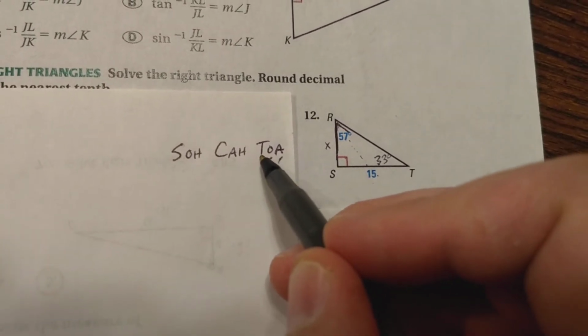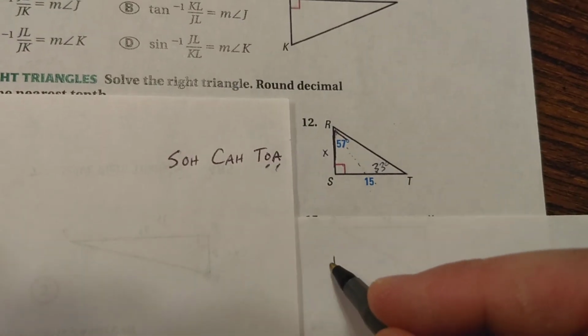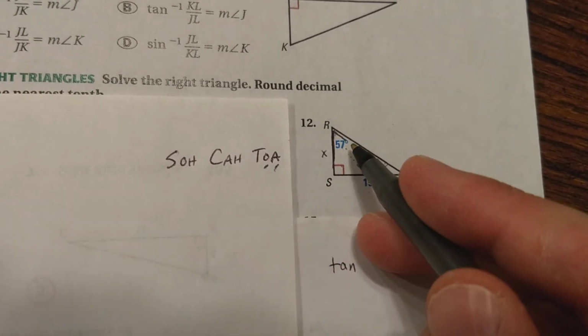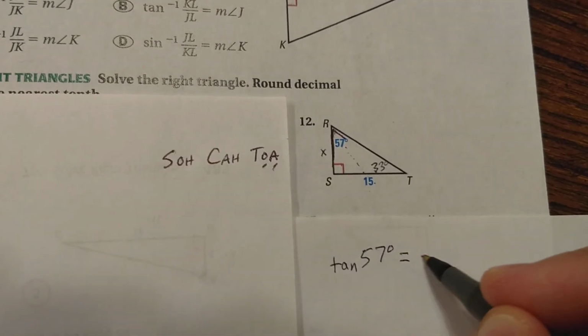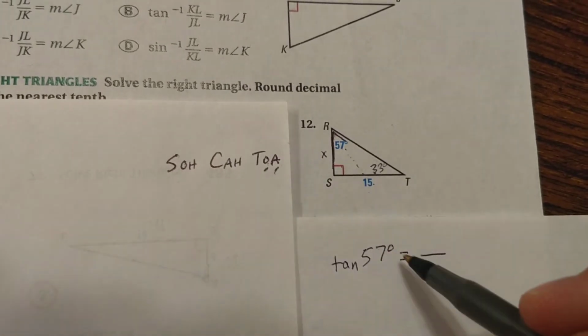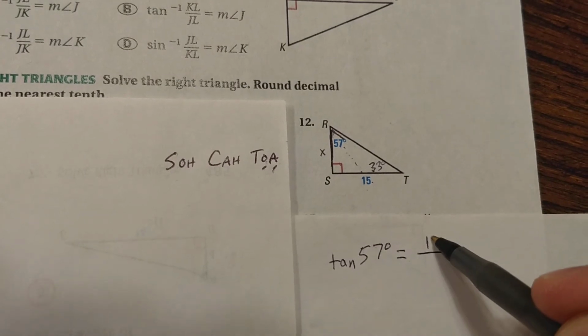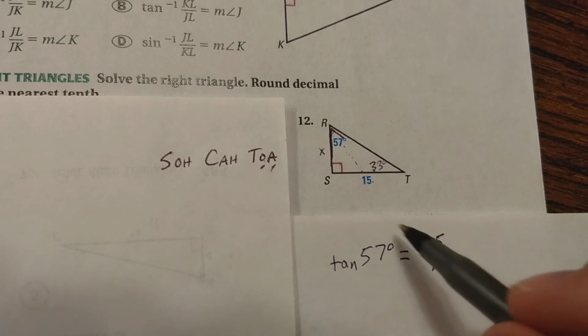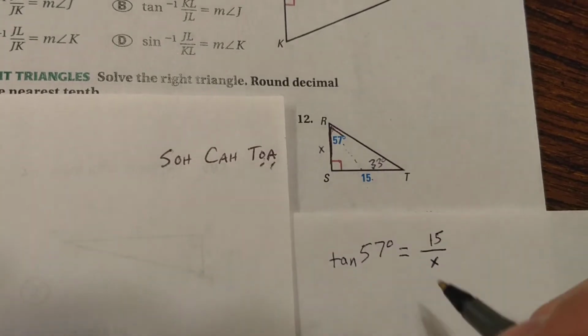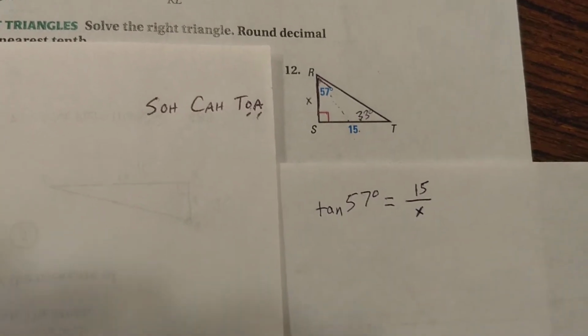Okay, so I'm going to set up an equation that deals with tangent of that reference angle. The tangent of 57 degrees is opposite over adjacent. Now we said the opposite was 15 and the adjacent side I was just calling x. That's what we're looking for, the distance here. Okay, so from this point we're trying to get x by itself.